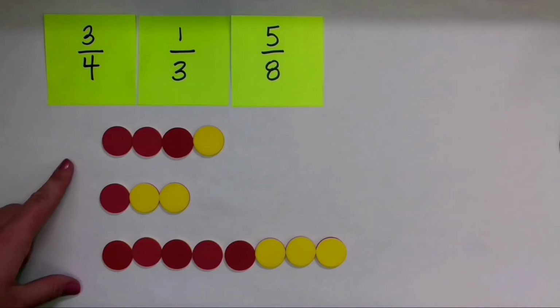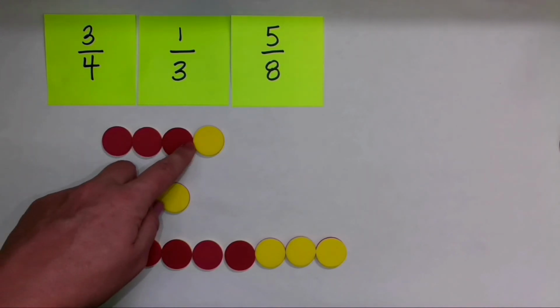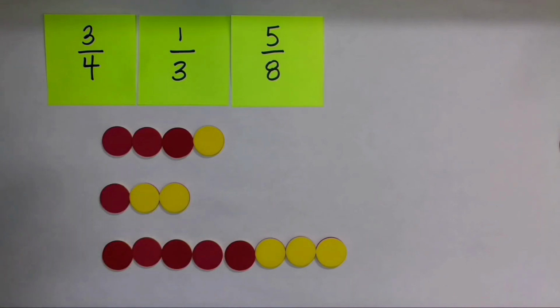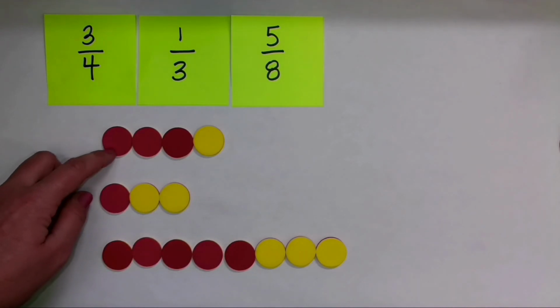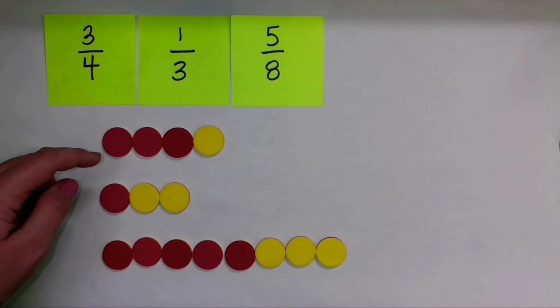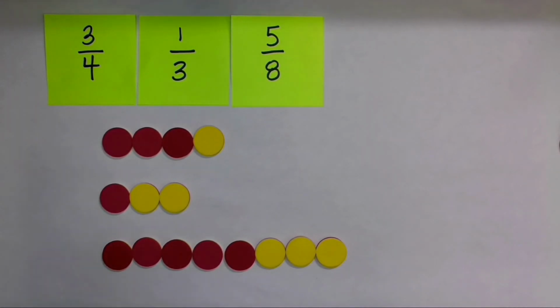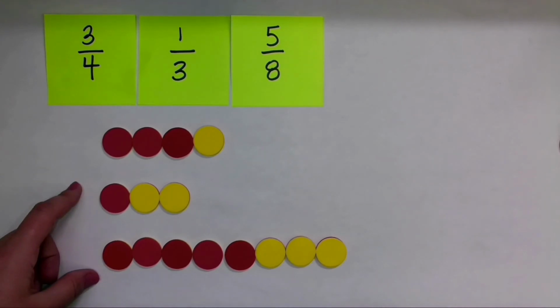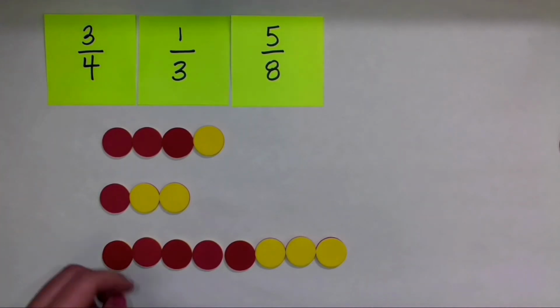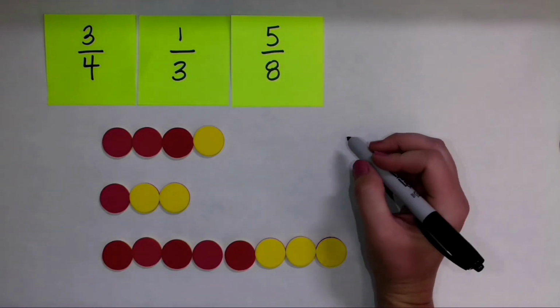The thing that we really need to emphasize here is that we can't compare these fractions right now because these fractions do not have the same value. These counters don't have the same value. That's what I mean. So here I'm going to have to find some common denominators to help me compare with the set model. Now, I could write out the multiples, and I'm just going to go ahead and write this on my page here.